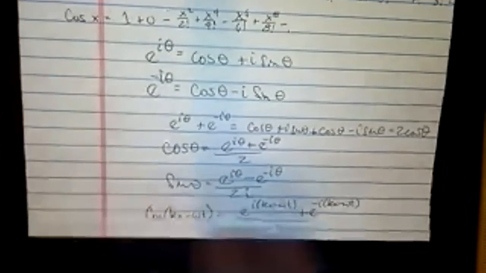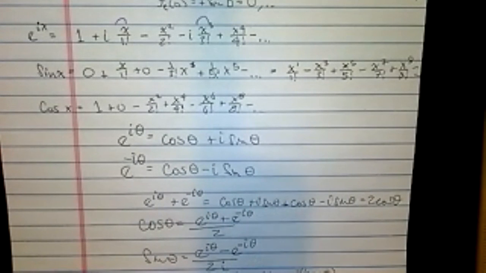So that's it. That's a pretty exhaustive tale about how e to the i theta is defined via Euler's formula as cosine theta plus i sine theta.